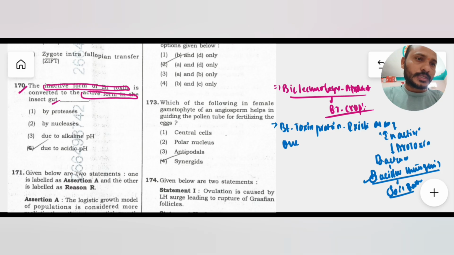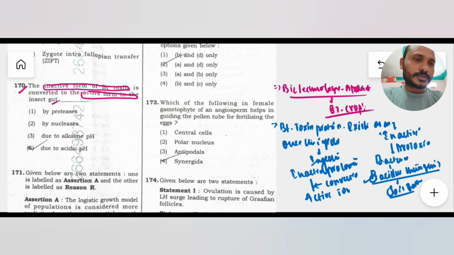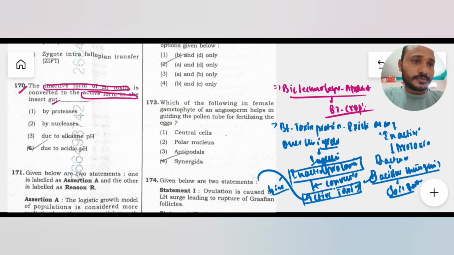Once insects ingest this inactive protoxin, it gets converted into active toxin.